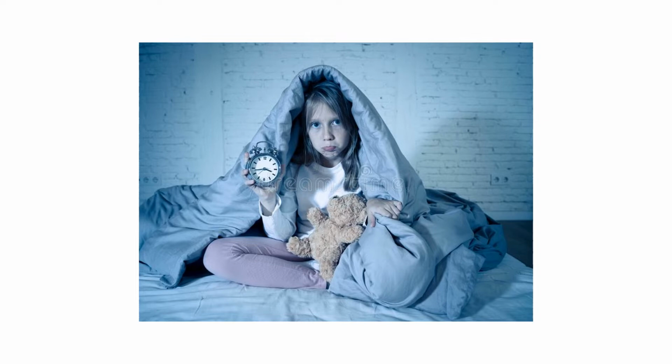In addition, developmental aspects of childhood play an important role in pediatric sleep, such as in the cases of early childhood insomnias and adolescent delayed sleep phase syndrome. So this lecture is going to go a lot into different aspects of children, and especially the insomnias they have and reasons for that and treatment options.